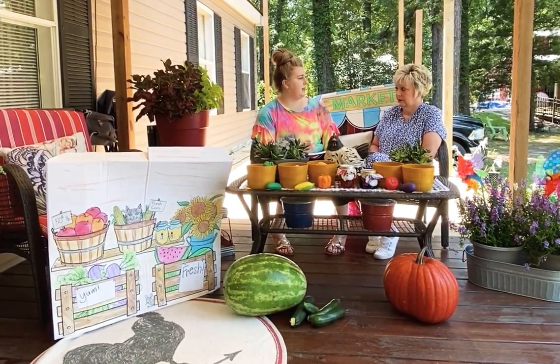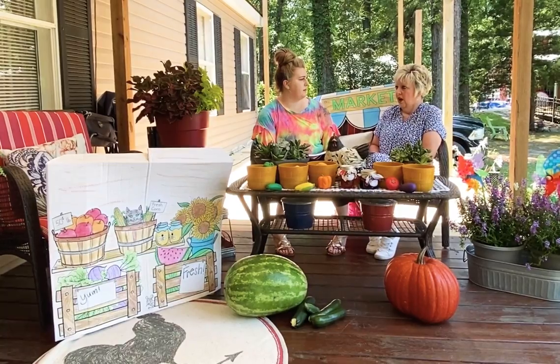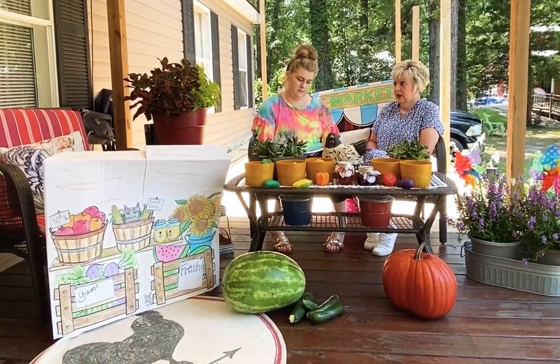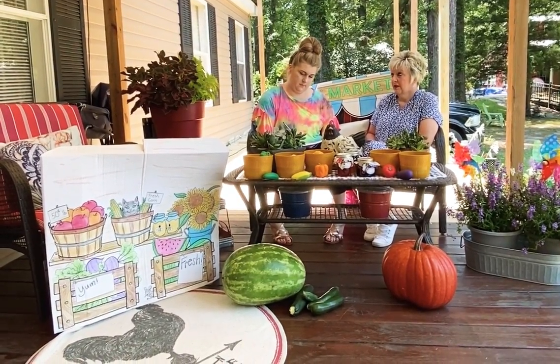Is there anything you would like to add to your story? All the fruits and vegetables were really, really pretty. All the colors looked like a rainbow.